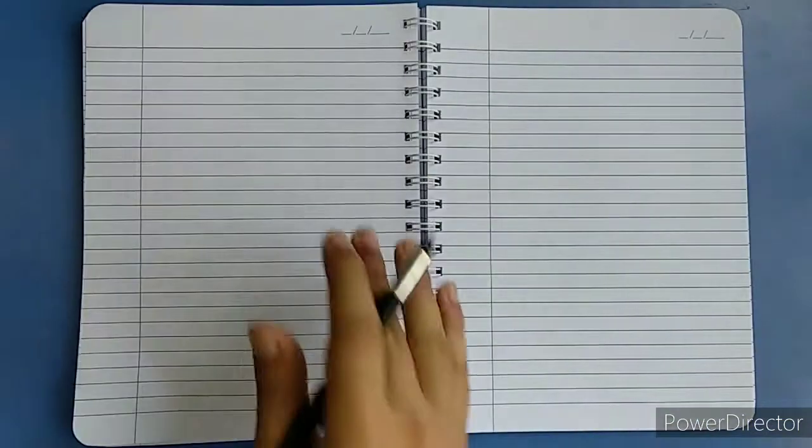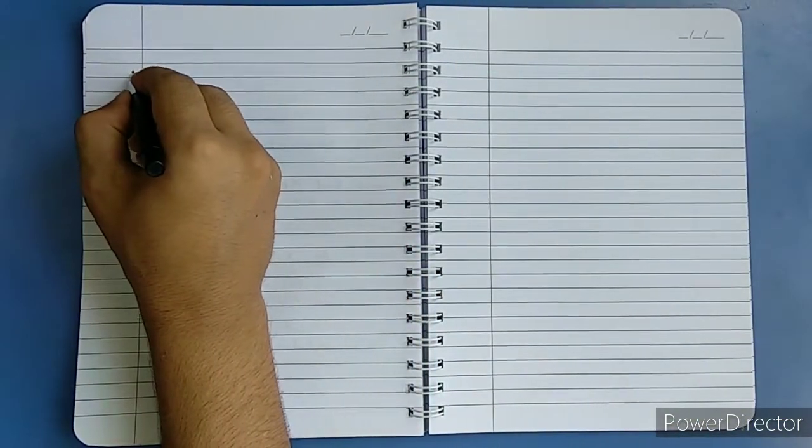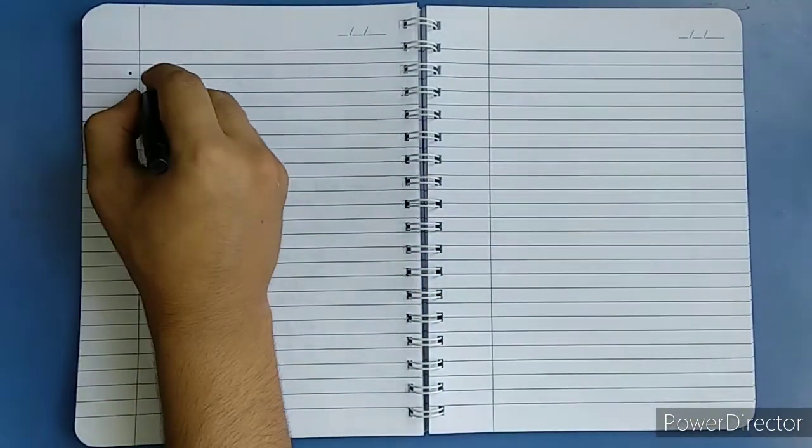Now, a very important thing that we are going to learn in factorization of polynomials is the middle term breaking.